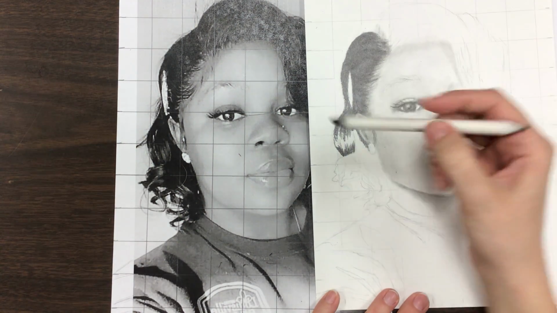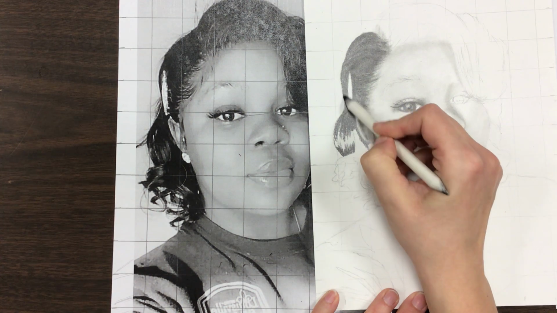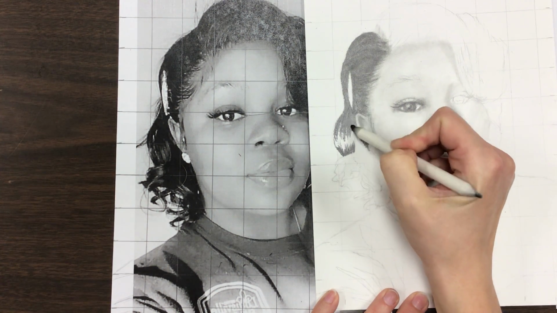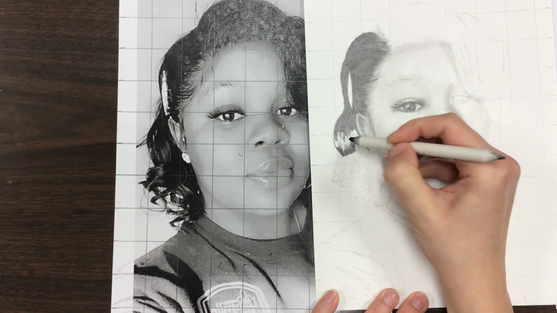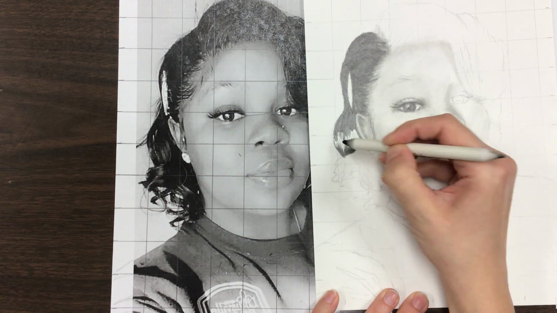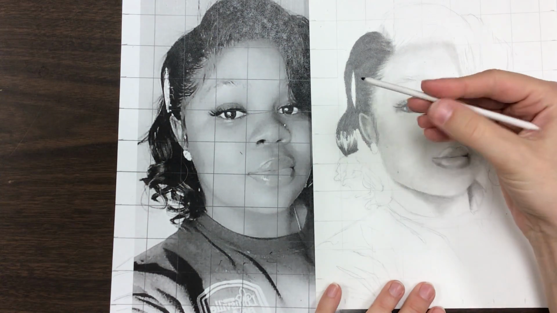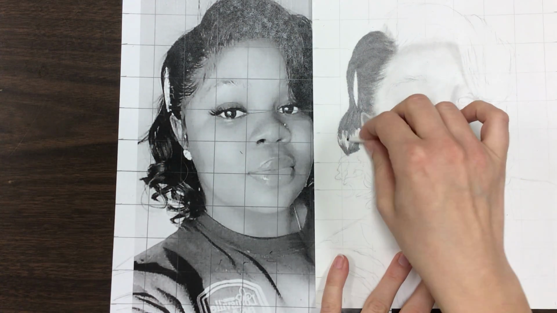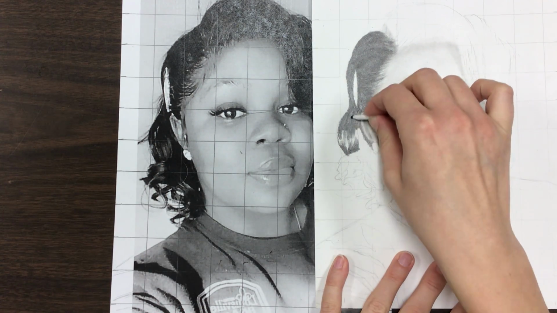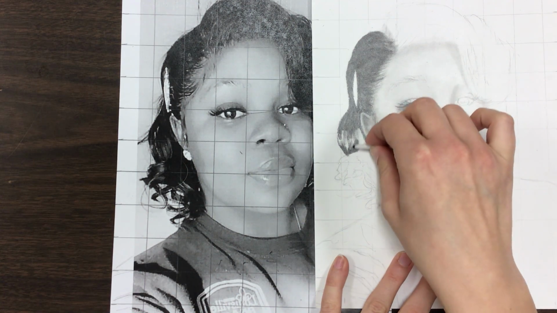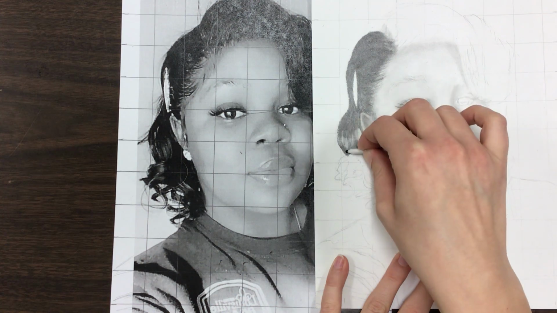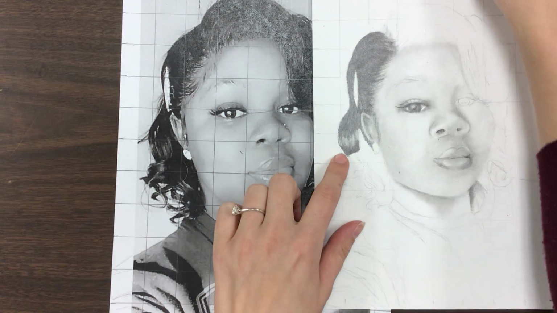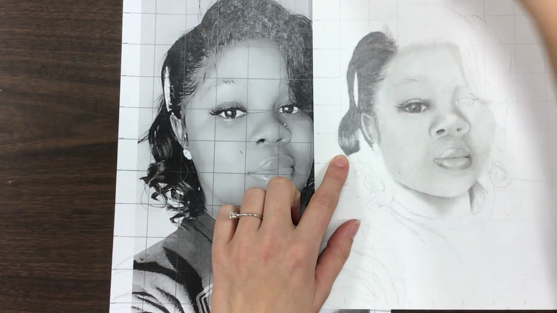Then I can use my blending stump. I'm going to use the larger blending stump for the bigger area. And then I can bring this smaller blending stump in. Remember to hold it more towards the top so it doesn't snap in half. If it does, well, we'll have two. All right, so now it looks like this hair is curling.